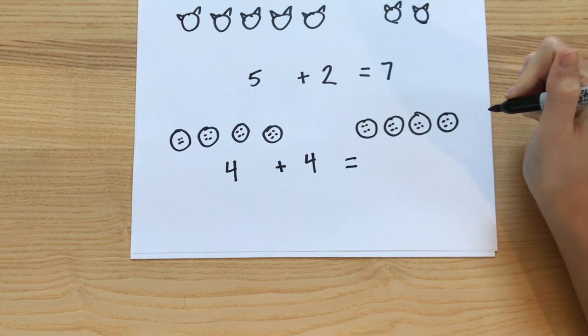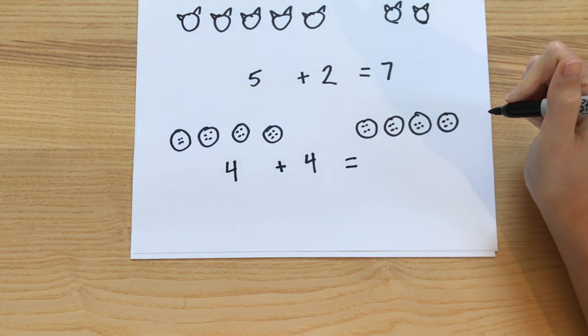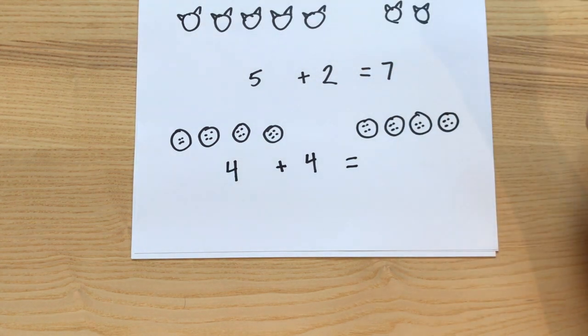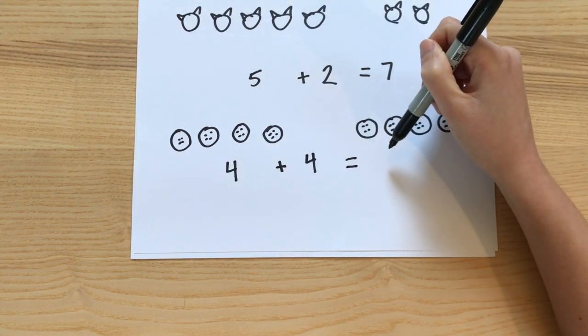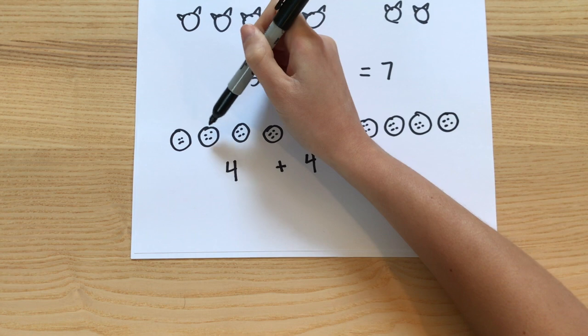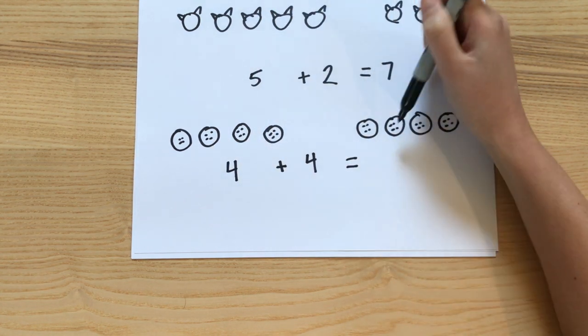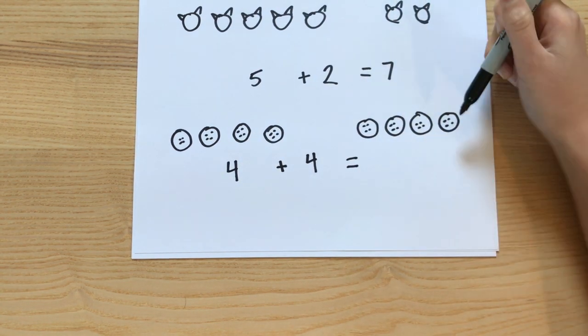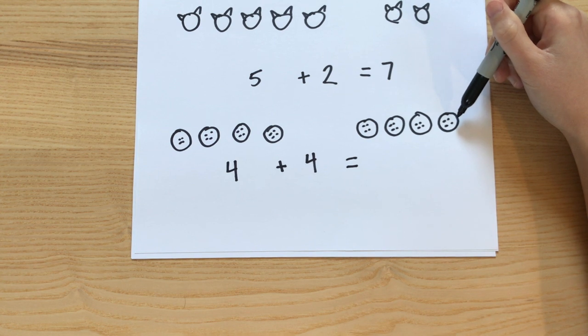How many buttons did Toad lose altogether? Right, he lost 8 buttons altogether. 1, 2, 3, 4, 5, 6, 7, 8. Remember, mathematicians always double check their work.